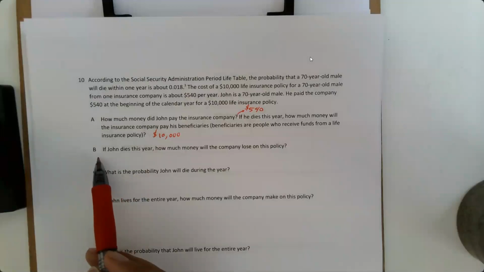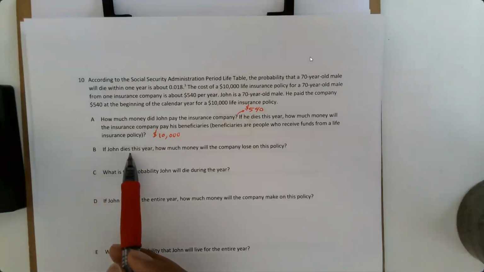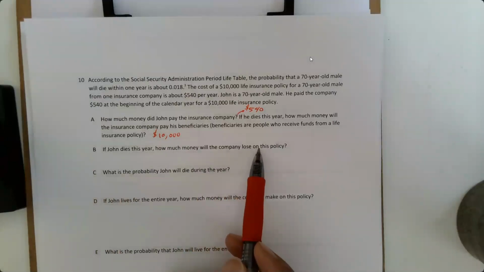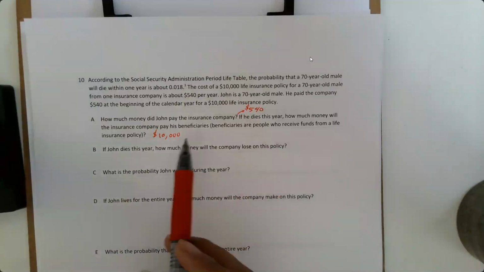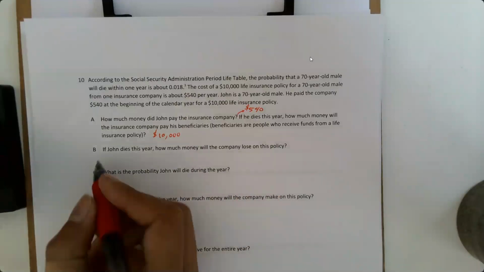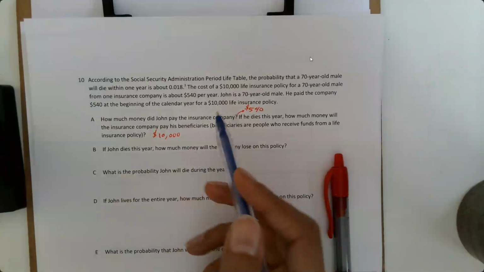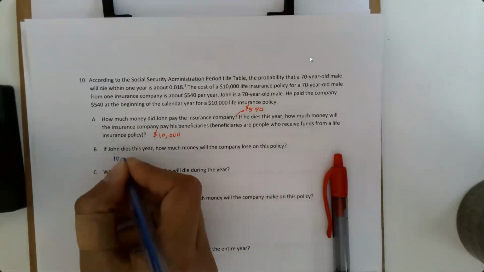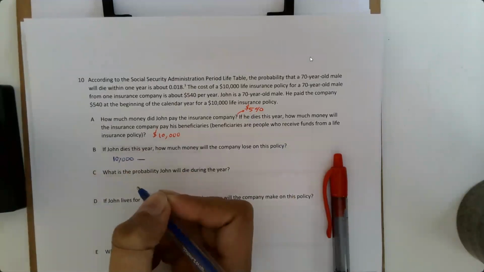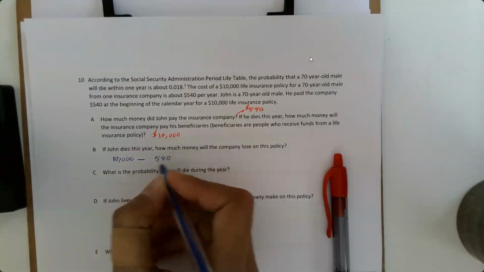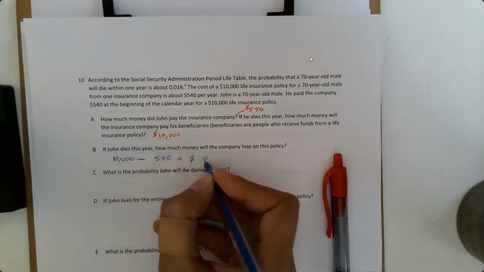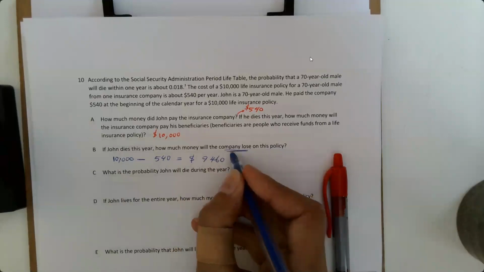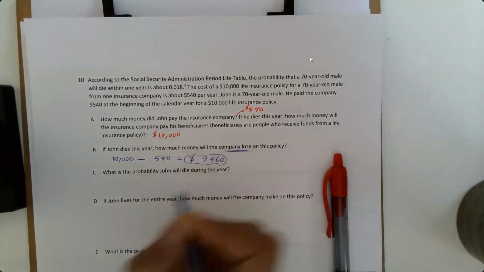B says, if John dies this year, how much money will the company lose on this policy? They are paying the beneficiaries $10,000 and they only earned $540. So it's going to be $10,000 minus $540. It's going to be $9,460. The company will lose this amount of money.